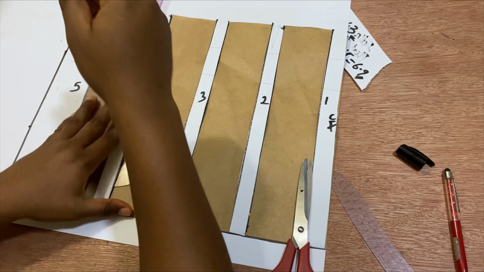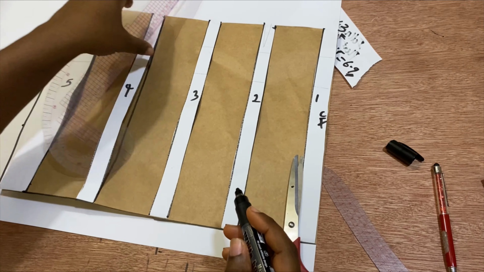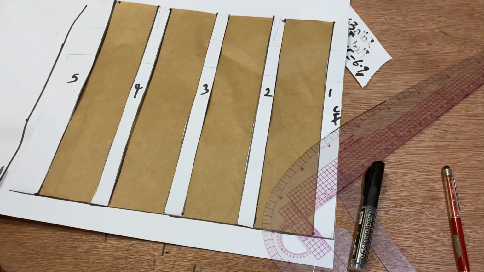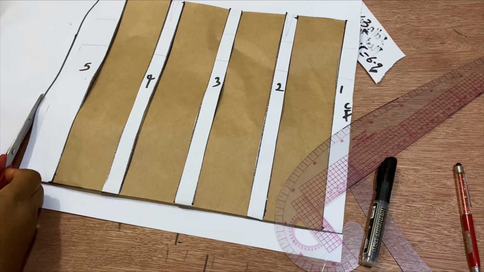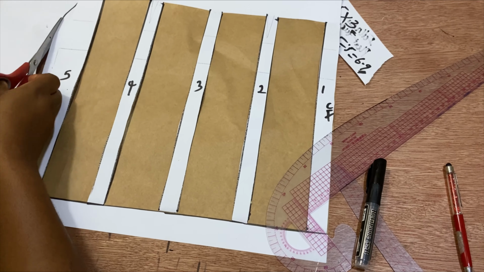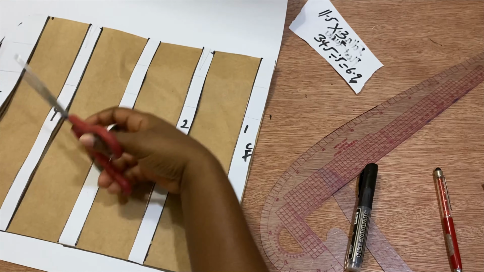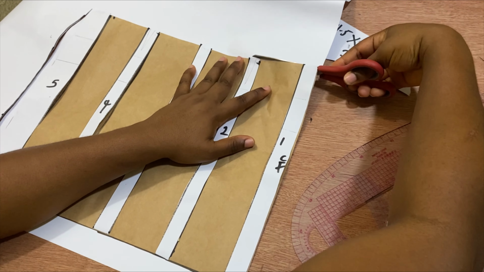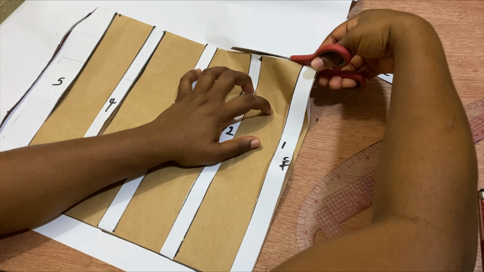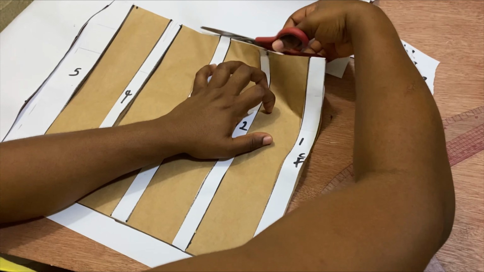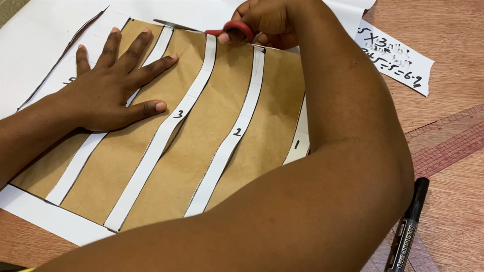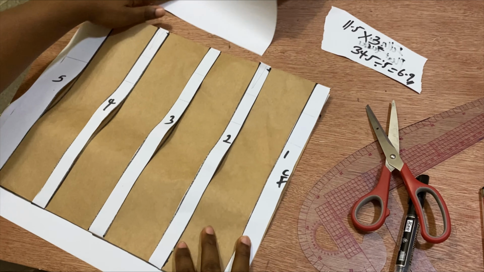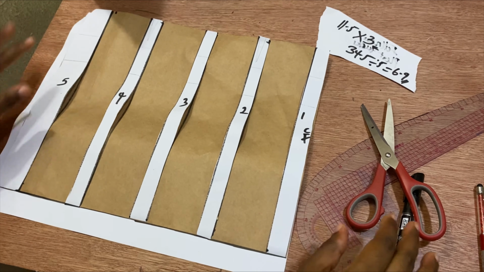So you want to be careful. Make sure you do everything right. So this is the final stage.